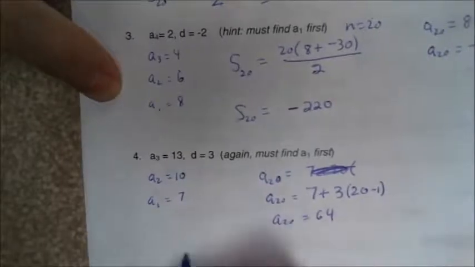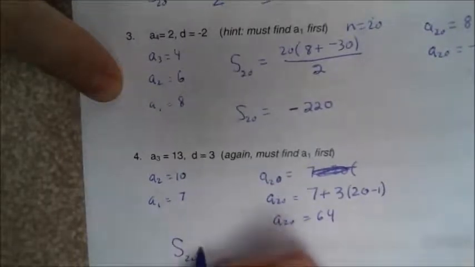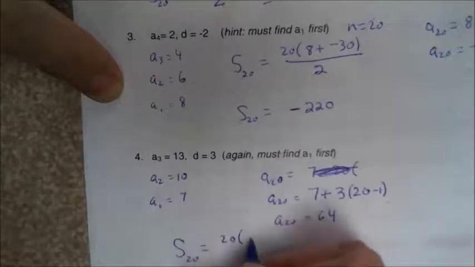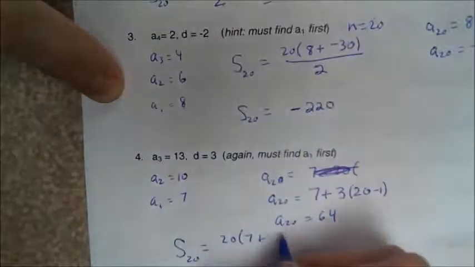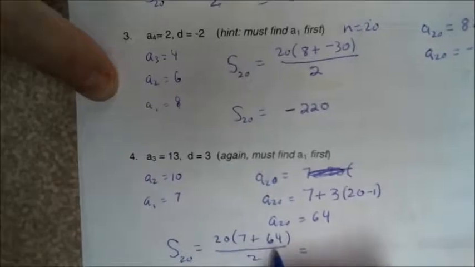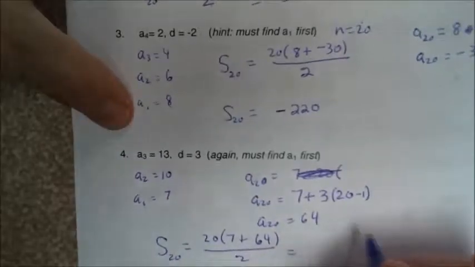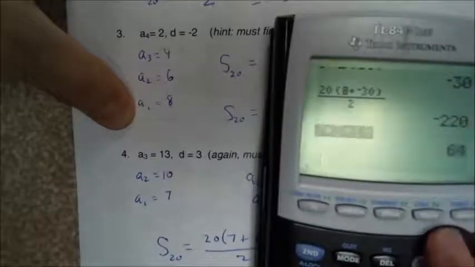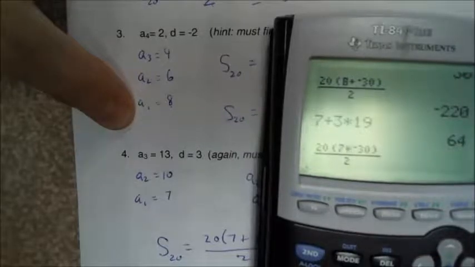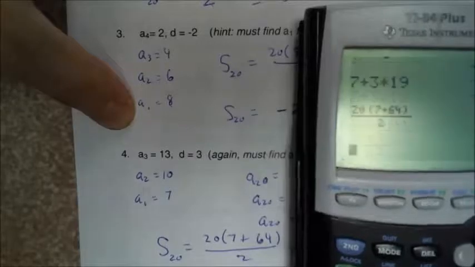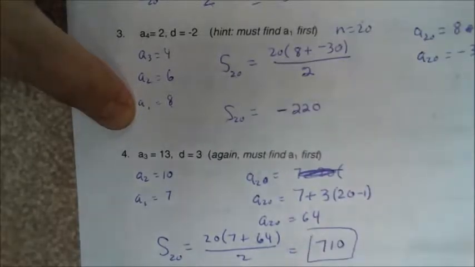So we have the 20th term. Now the sum of the first 20 terms is equal to n times the first term, which is 7, plus the 20th term, which is 64, all over 2. 7 and 64 is 71, 710, I believe. 7 plus 64 over 2 times 20 is 710. Yep. And that's it for today.